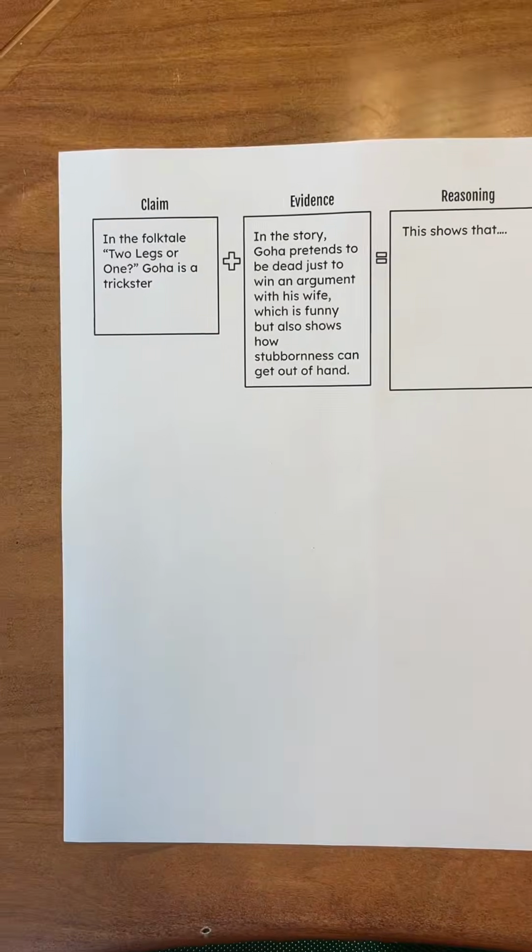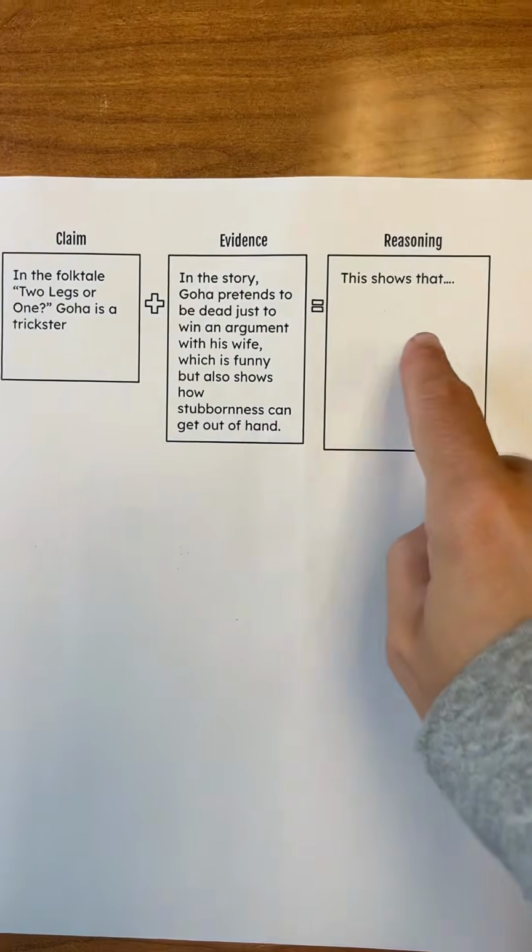If you are writing in class and you find that your students are struggling with the reasoning or the analysis in their writing, or even in their discussion and conversations, let me show you a scaffold I do to break it apart for kids when we first get started in the year. So I use this organizer here, which is simply claim plus evidence equals reasoning. I try and break it apart kind of like a very simple math equation.